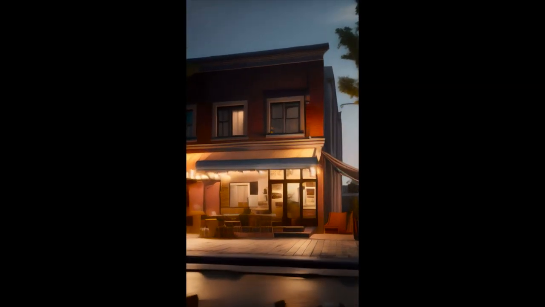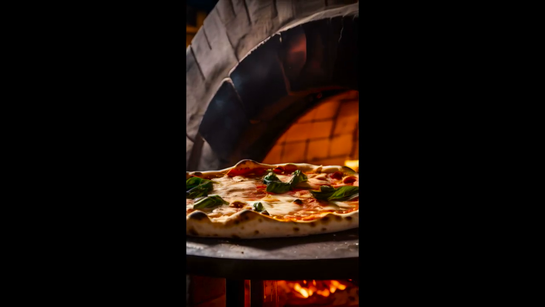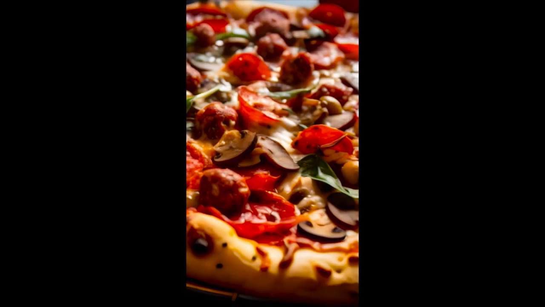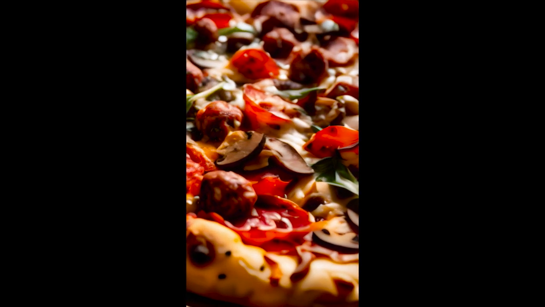Welcome to Johnny's Pizza. Our pizzas are handcrafted with love and the finest ingredients. Join us for a slice of happiness today. Johnny's Pizza, serving happiness, one slice at a time.